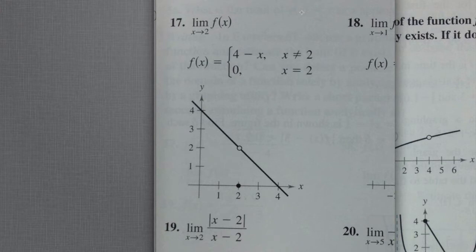But that doesn't matter. Remember, all that matters when I'm finding a limit is what? That I'm going to the same spot as I approach an x value. So as I'm going to the x value of 2, as I'm going to the x value of 2, am I going to the same place? Yes. And that y value is 2. So my limit there would be 2.